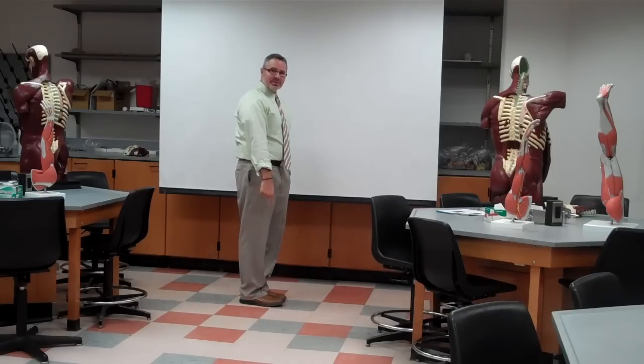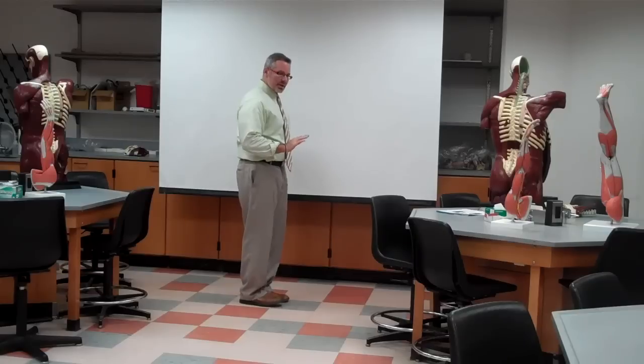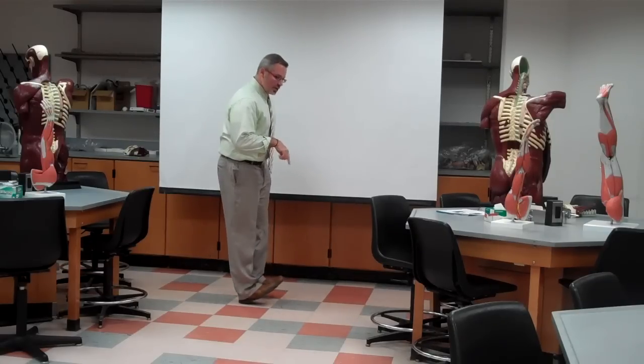Now we move down to the next joint, the ankle, and the foot can dorsiflex or plantar flex. Dorsiflexion is when you're walking on your heels. Plantar flexion, reach for the sun. That's stepping on your tippy toes.